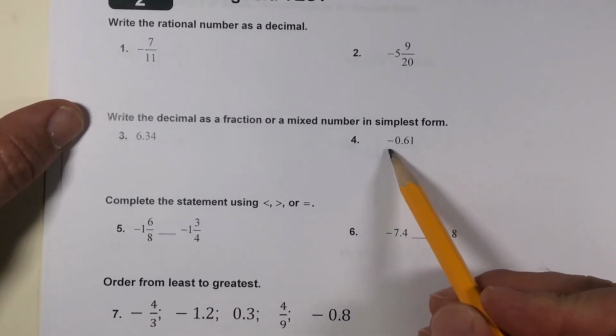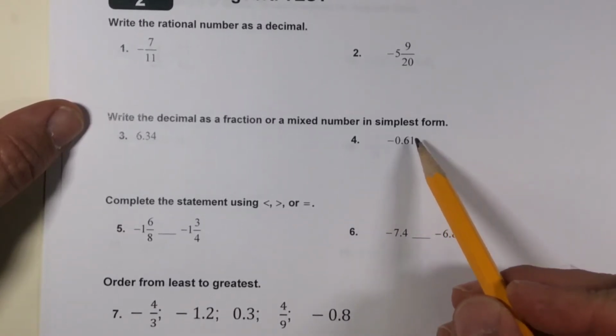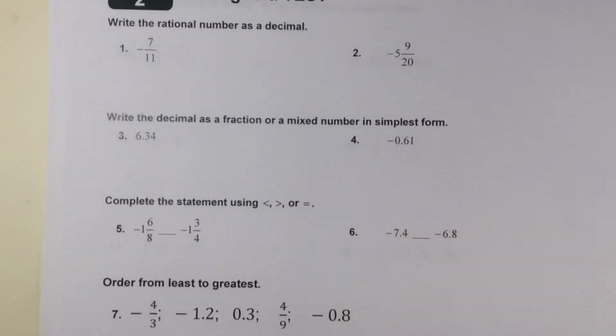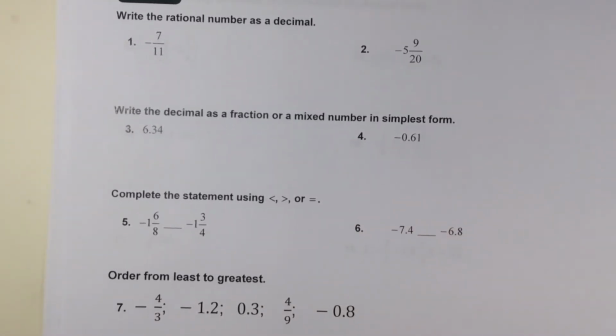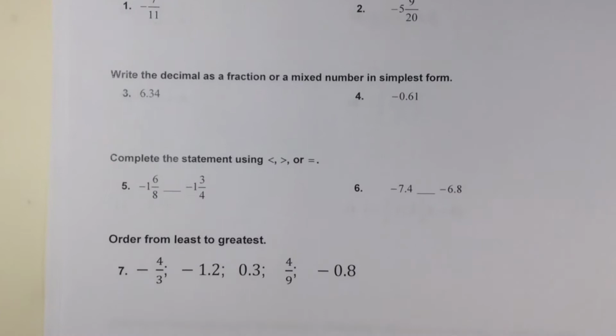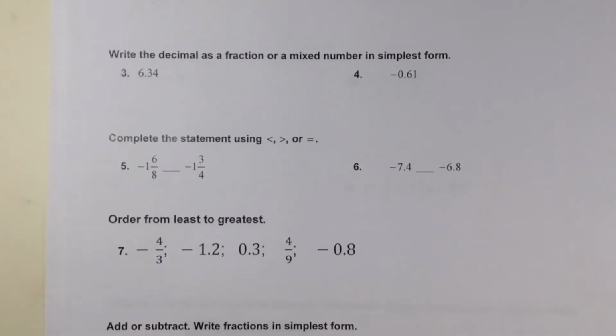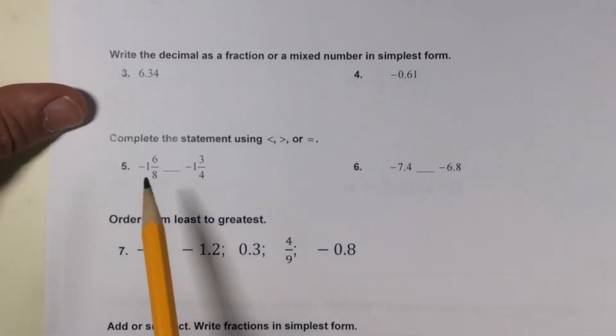And the same kind of thing, it'll be negative and then some fraction here. Can't be simplified, so I can't do anything else with that for you, but remember how to do that. Remember, you can always go back and review the lesson as you're taking the test if you wanted to.